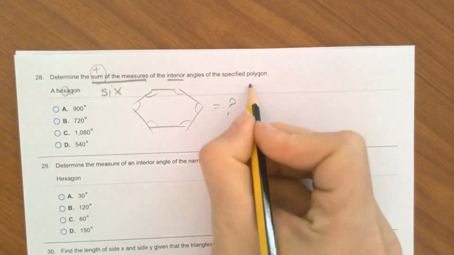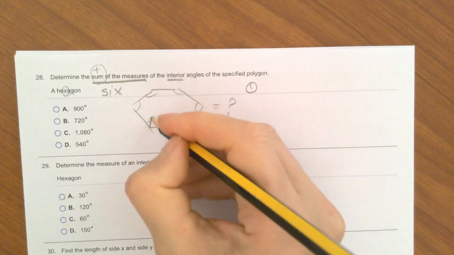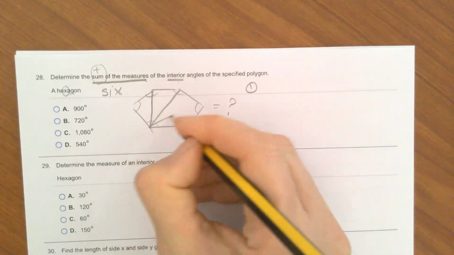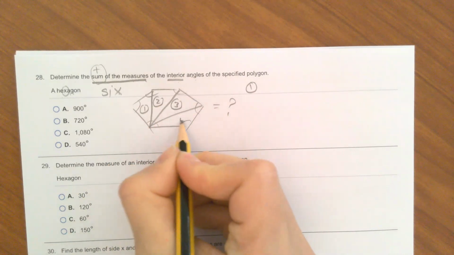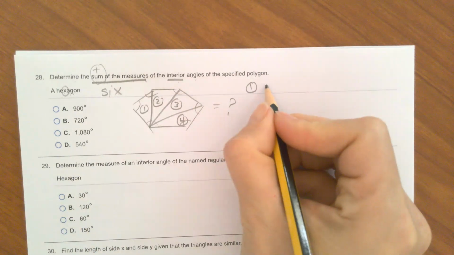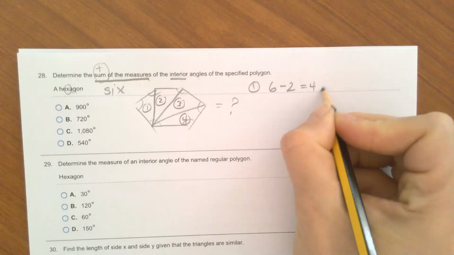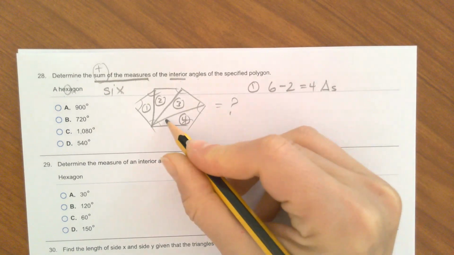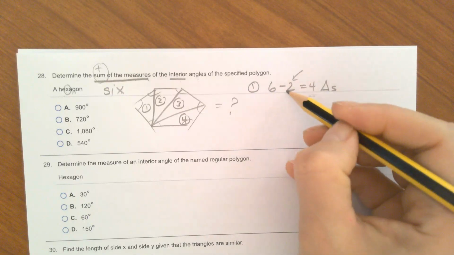Okay, so step 1 is we cut this into triangles. We go like this. How many triangles are there? 1, 2, 3, 4. If you don't want to draw it, you don't have to. You can just say, oh, there are 6 sides, and you subtract 2, and that equals 4. And there are 4 triangles in a hexagon. So you can draw it and get the number 4, or you can just always subtract 2.